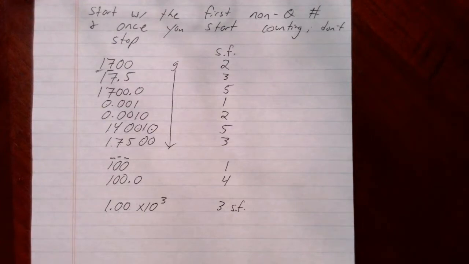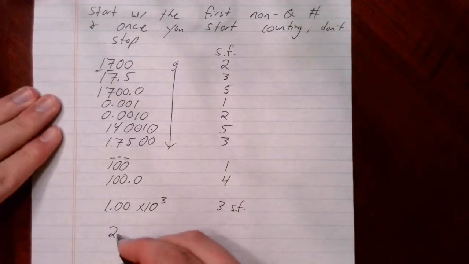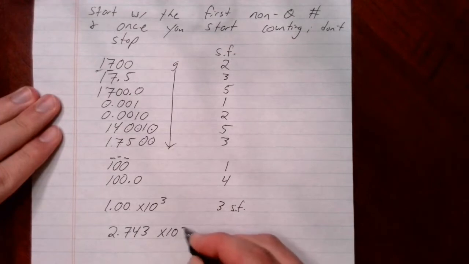That leads us to the next question. If I have scientific notation, how do I deal with that? Let's just look at 2.743 times 10 to the negative 8. The answer is pretty simple.